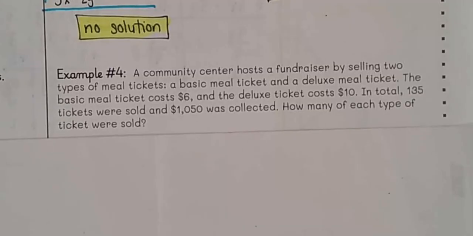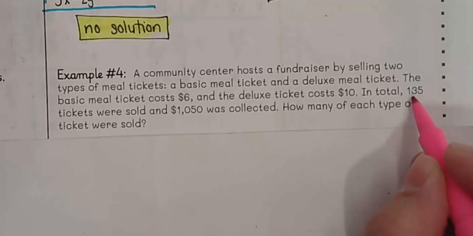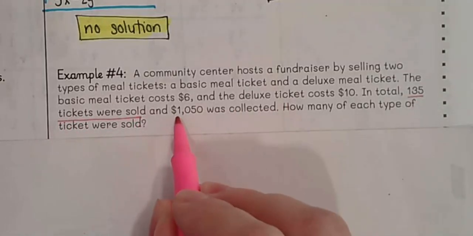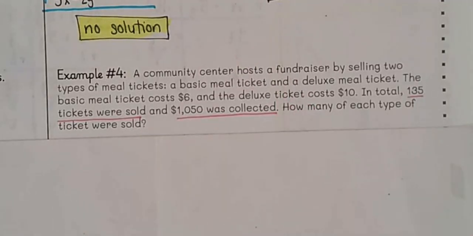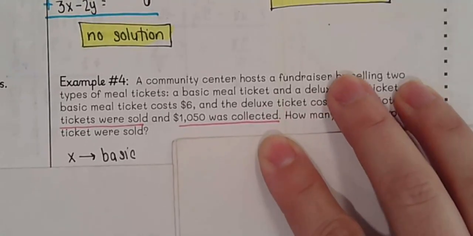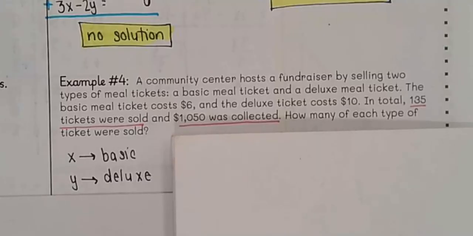How many of each type of ticket were sold? 2 pieces of information. For this problem, let's make X represent the basic ticket and Y represent the deluxe ticket.